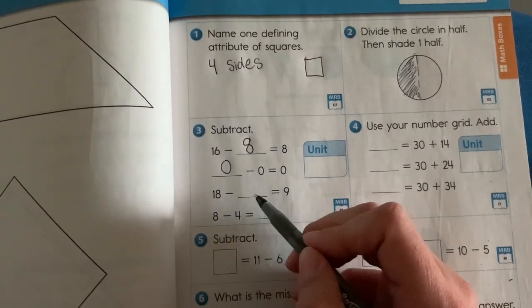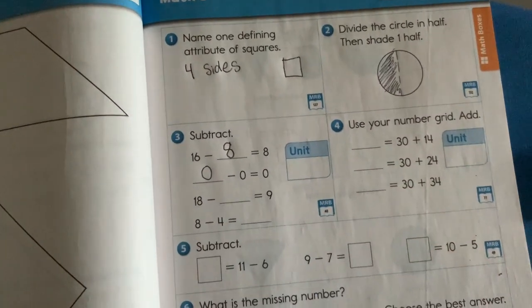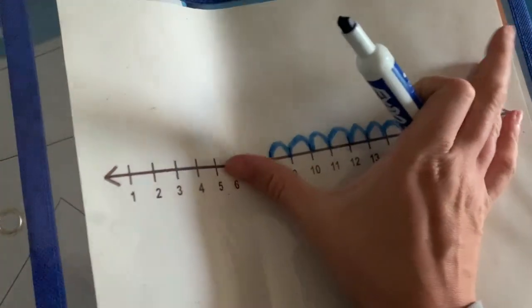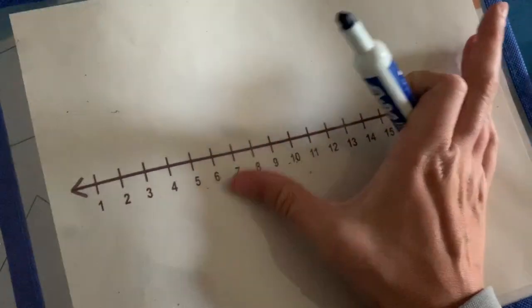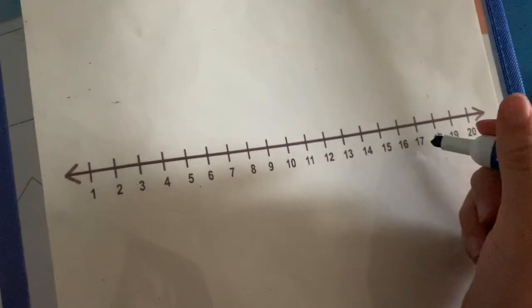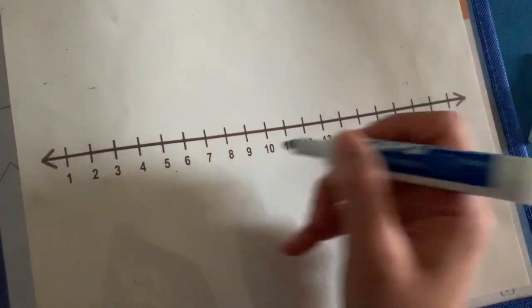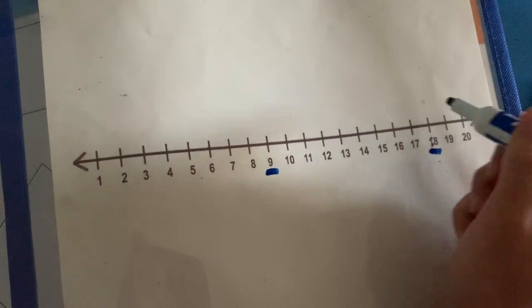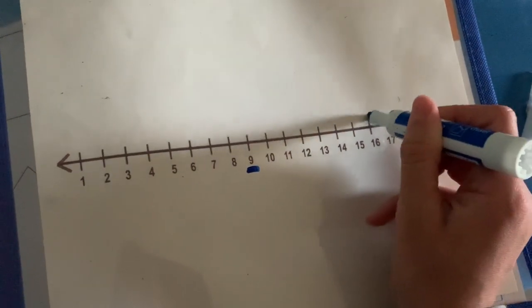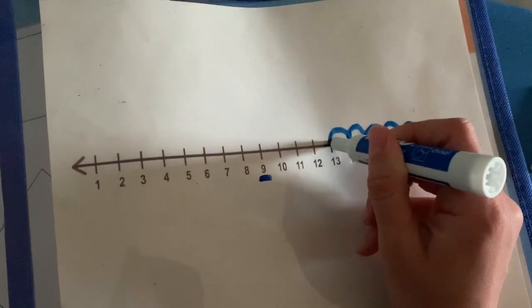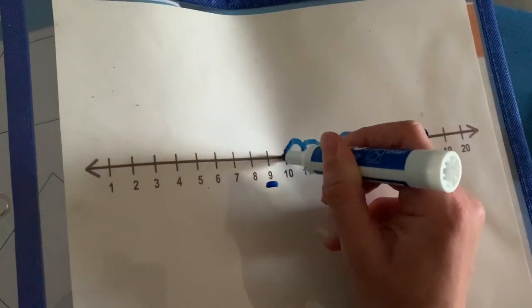All right, 18 minus something equals 9. Let's use our number line again. So from 18 to 9, how many hops back is it? 1, 2, 3, 4, 5, 6, 7, 8, 9.